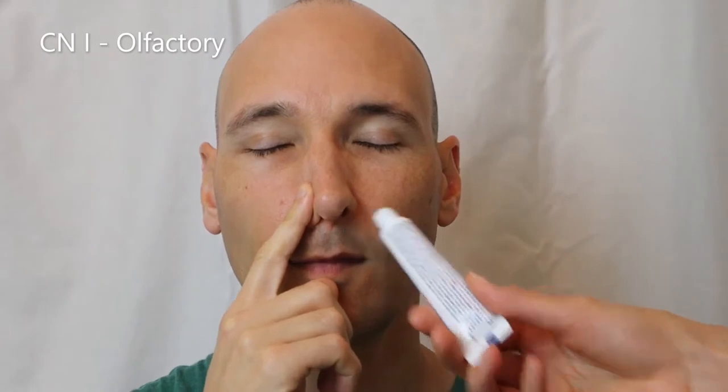Okay, cranial nerve number 1 is olfactory. So we should have the patient smell something, although sometimes in the acute care setting, this is not really done. So can you occlude your right nostril, please? And close your eyes and tell me what you're smelling. Toothpaste. Okay, now the other side, please. And tell me what you're smelling. Toothpaste. Okay, so that olfactory is intact.